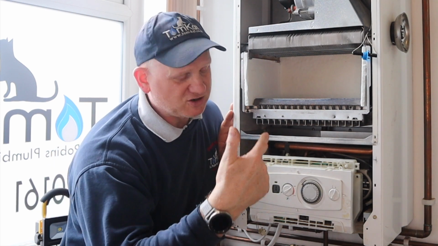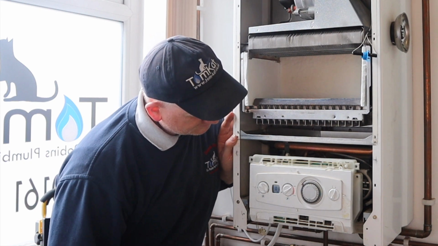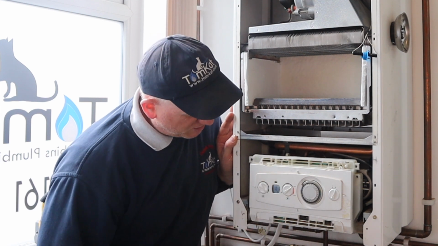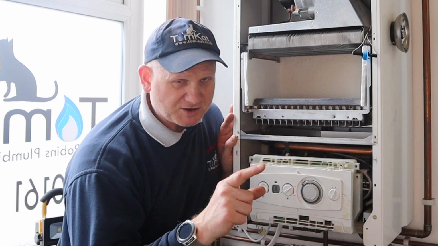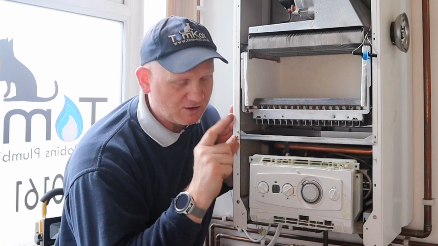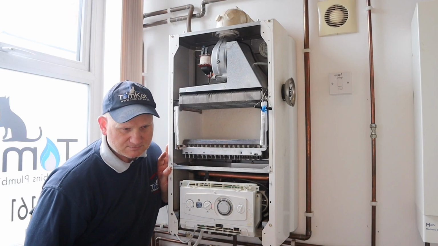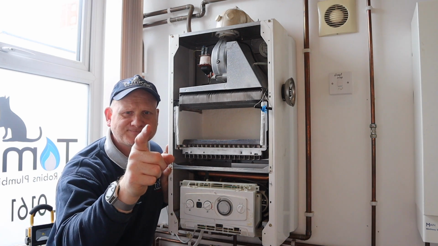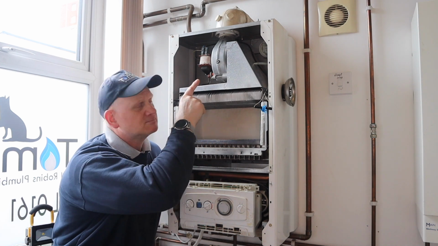So you can hear the air pressure switch had just made then. So I'm not calling for any heat, I'm not calling for any hot water. So it's gone through its pre-purge perfectly. So what I'm going to do now is call for heat on the central heating. So what do you notice now? You can hear the pump come on, but no fan.